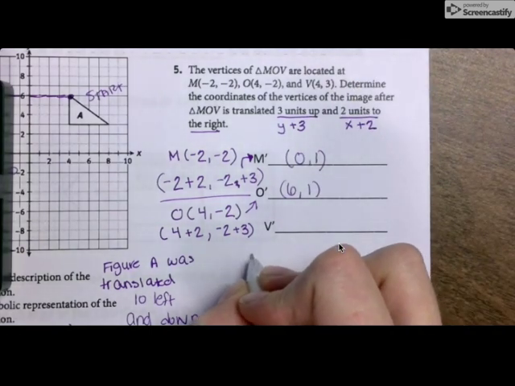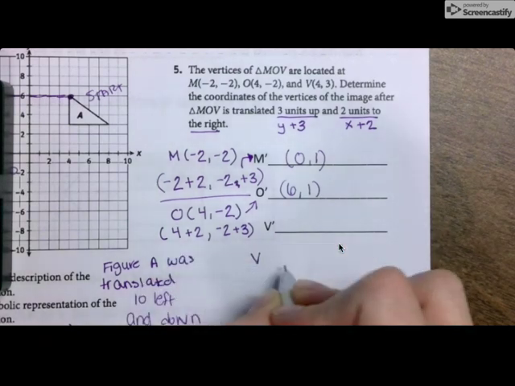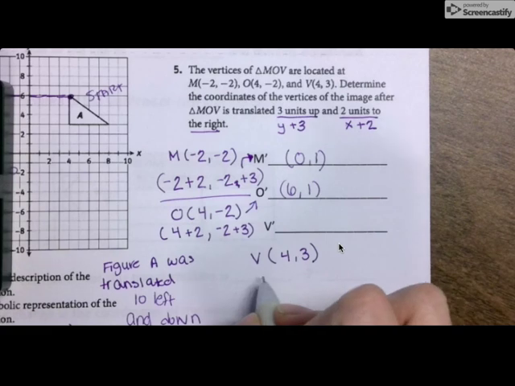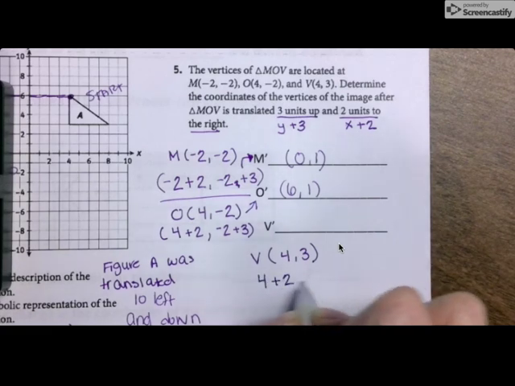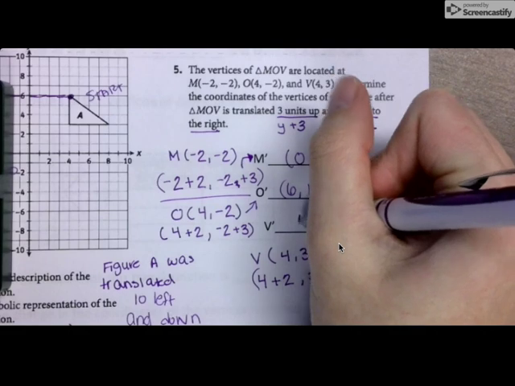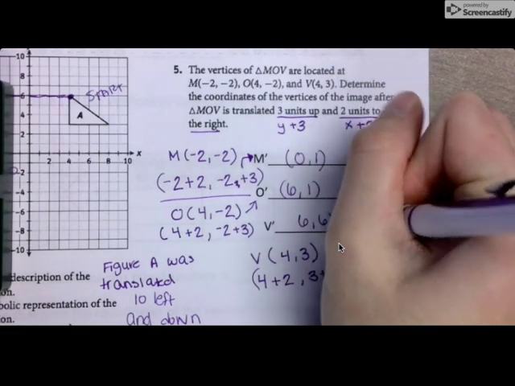Okay? Now let's do the same thing for V. V was originally at 4, 3. So I'm going to do 4 because that's my x plus 2, and 3 because that's my y, plus 3 because that's my rule. So that gives me 6, 6.